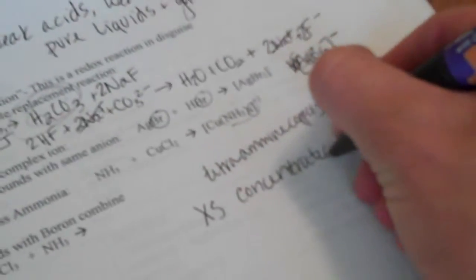Okay, something else you might see is excess concentrated acid. Like there's one on your homework. Example is Cu plus 2H2SO4 makes CuSO4 plus 2H2O plus SO2. Very weird. I would not worry too much about that either.